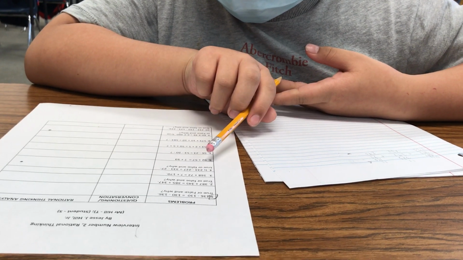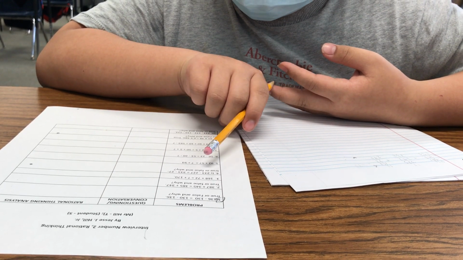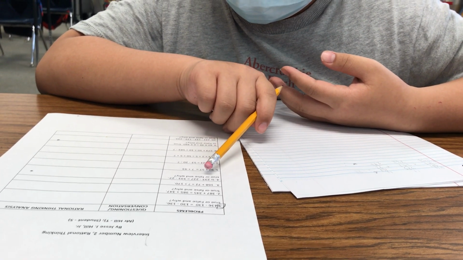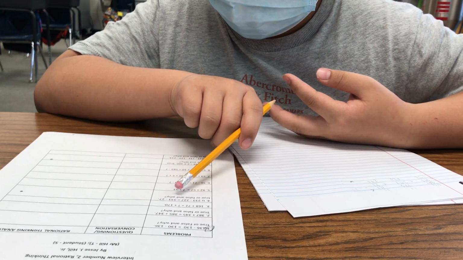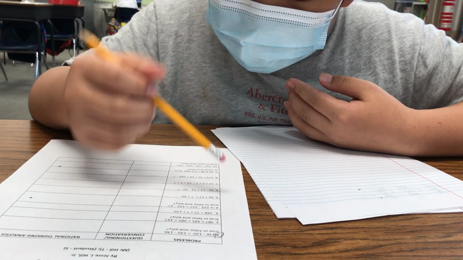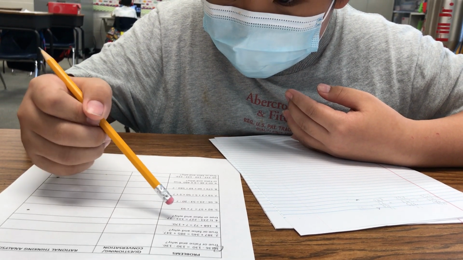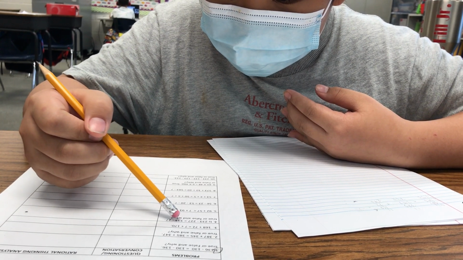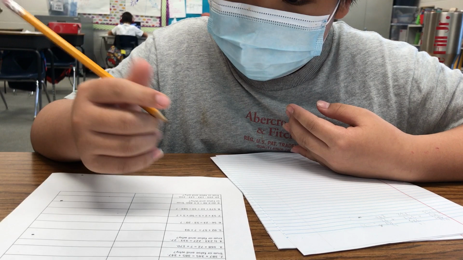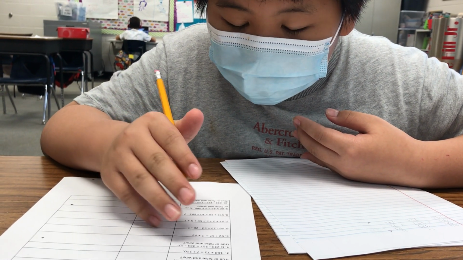Because the answer here is less than the answer there. This one is 6, and this one is a 3 digit number subtracted by a 2 digit number. So it can't be the same. Okay, good job.